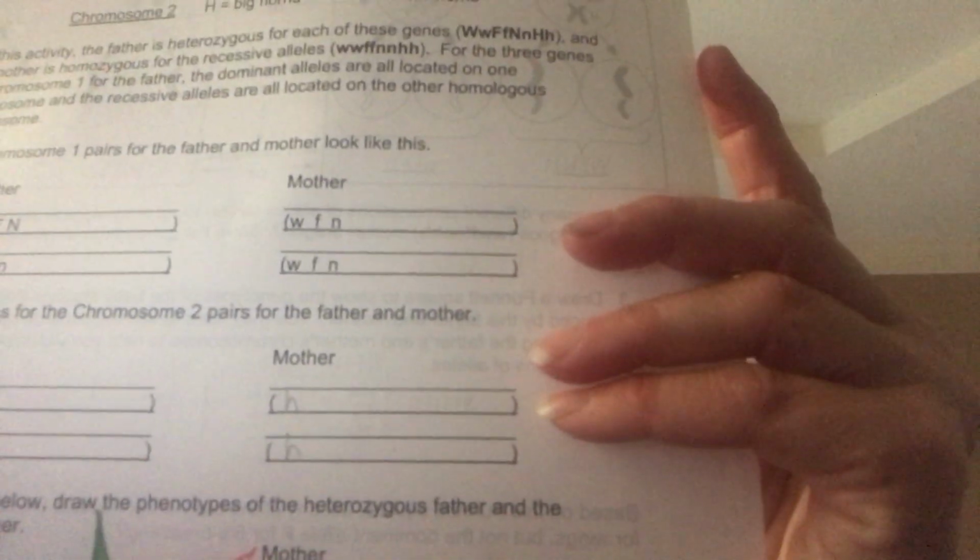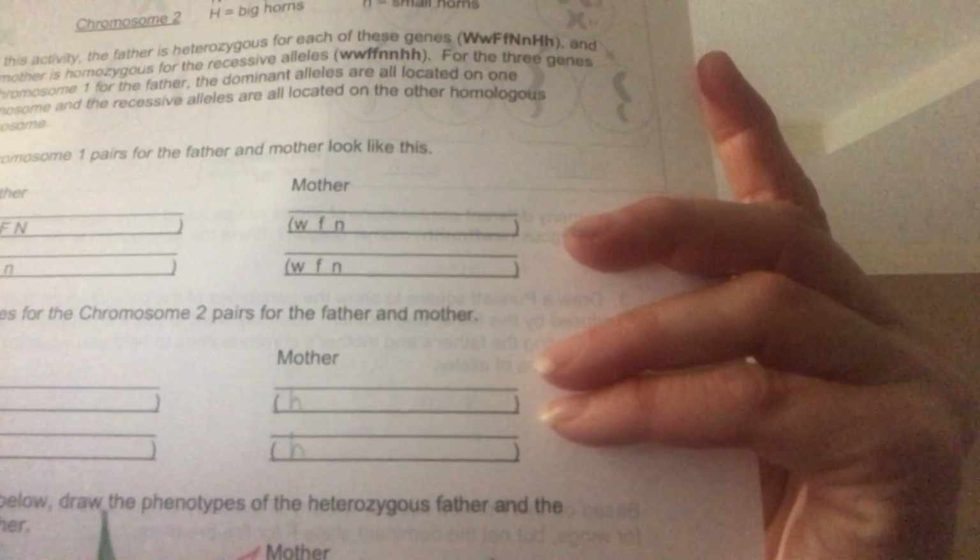Then you're going to go on to page 7. And on page 7, you're going to look at traits that are carried on the same chromosome and then a trait carried on a different chromosome. So in the middle of page 7, you have a representation of the two different chromosomes, and you're just going to fill out the alleles.